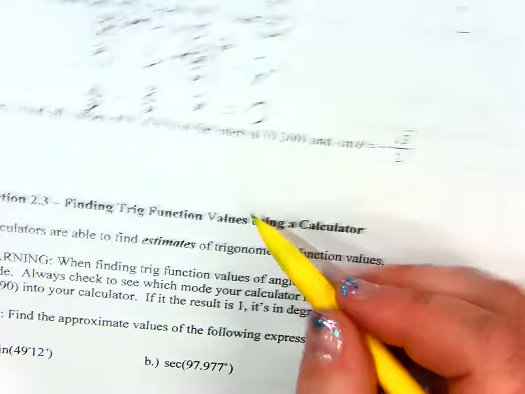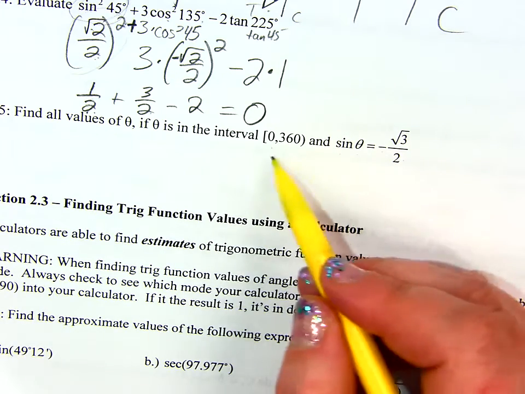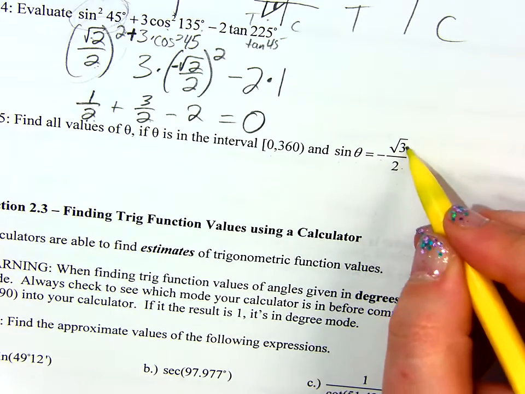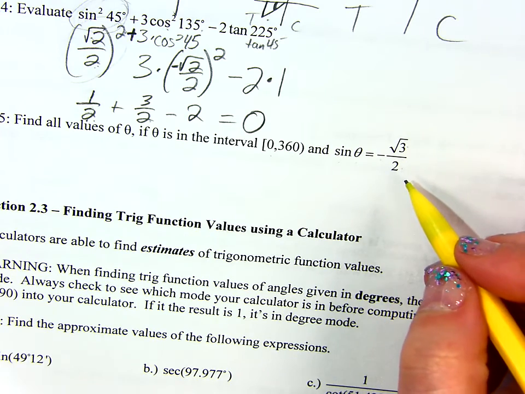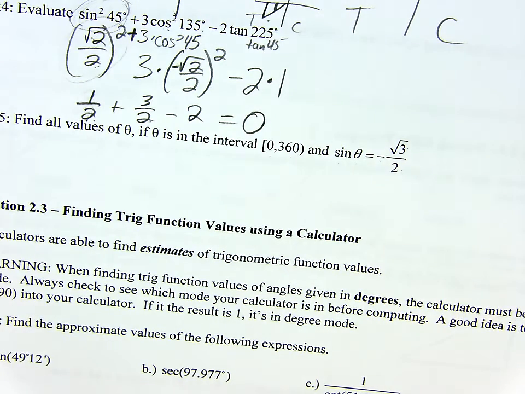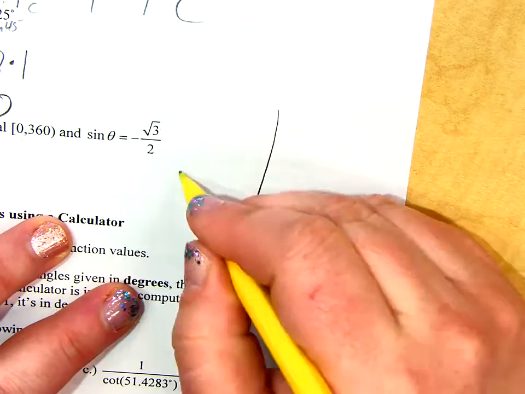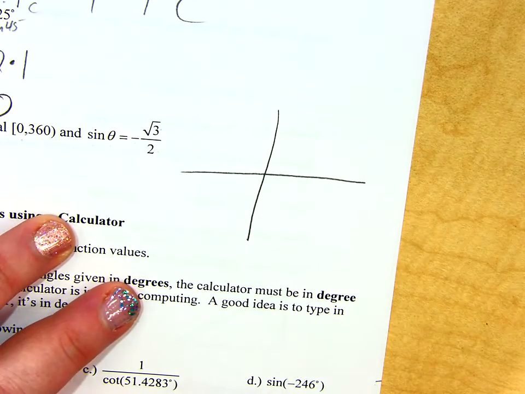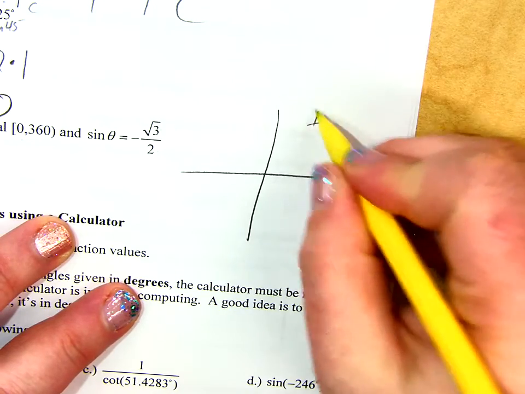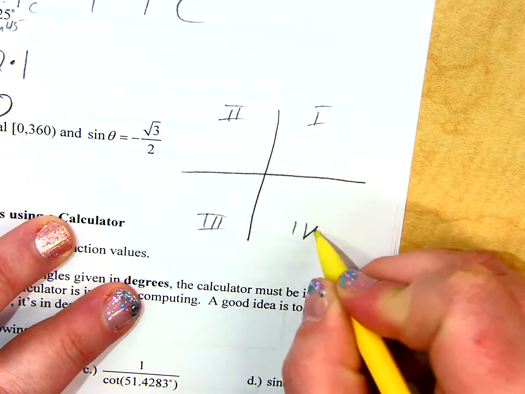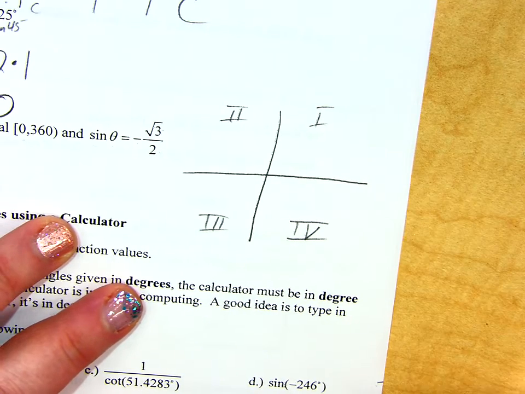Okay? This interval from 0 to 360 just means I'm dealing with the whole circle. So out of all 4 quadrants, who will have a sine of negative root 3 over 2? So how do we do this? First of all, let's figure out what quadrants I can even be in. If I'm going to have a sine that's negative, there's my 4 quadrants.